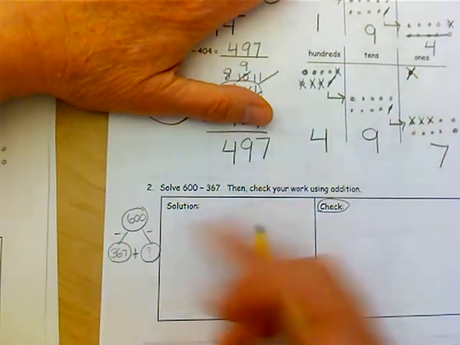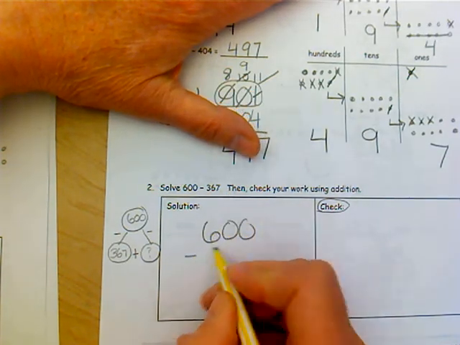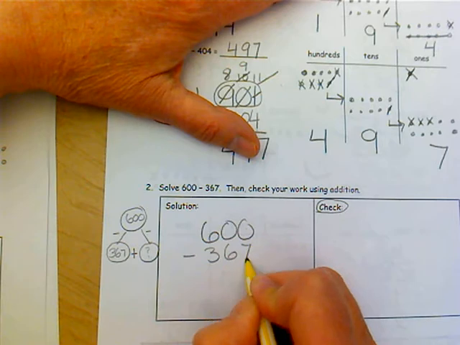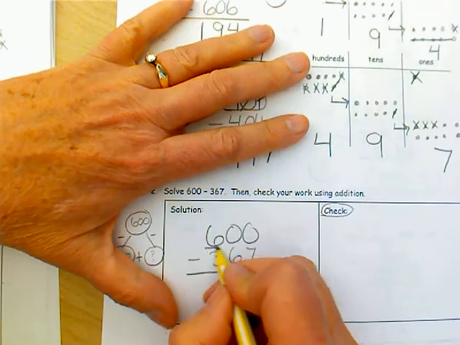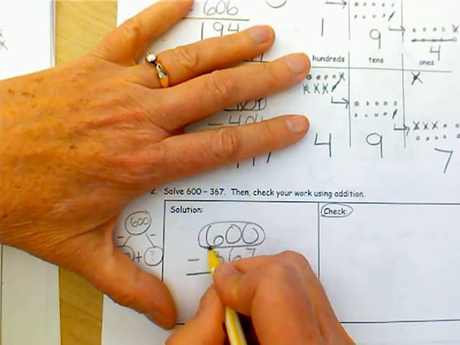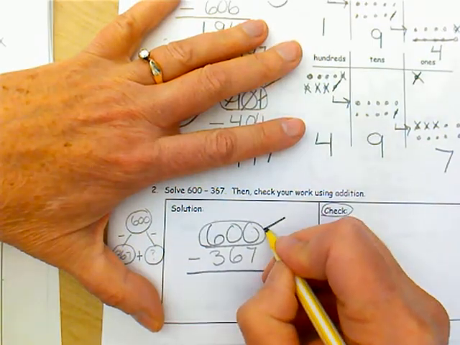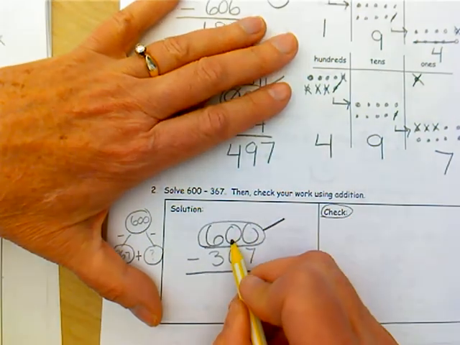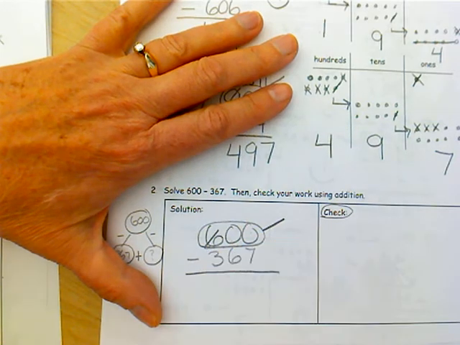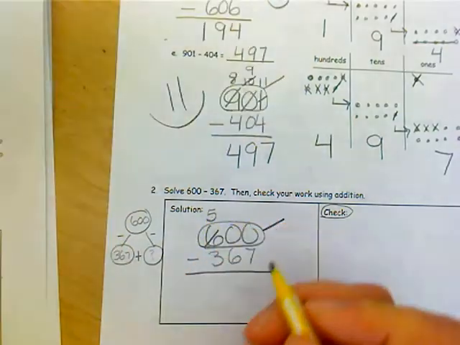All right, so now we are going to solve 600 take away 367, and I am not going to be using the chip model. If I do, I'm going to have to get a piece of scratch paper, and I'm not going to do it. I'm hoping you're feeling comfortable enough that you can do it without. All right, so I can't take 7 ones away from 0 ones. I have no tens, so I'm going to have to come to my hundreds, decompose 100 to get 5 hundredths.